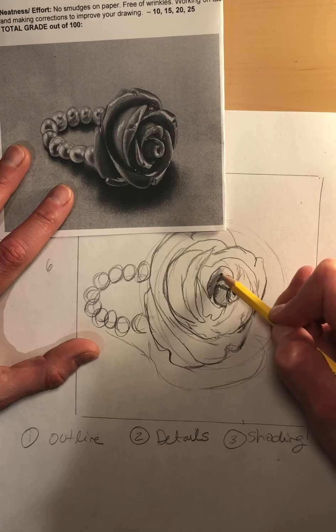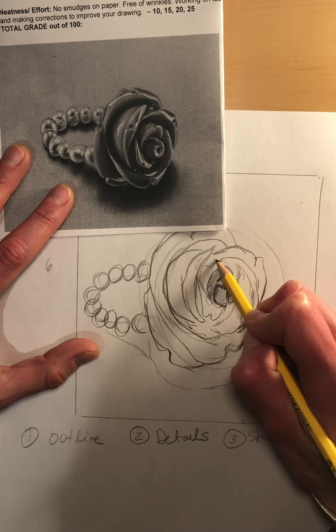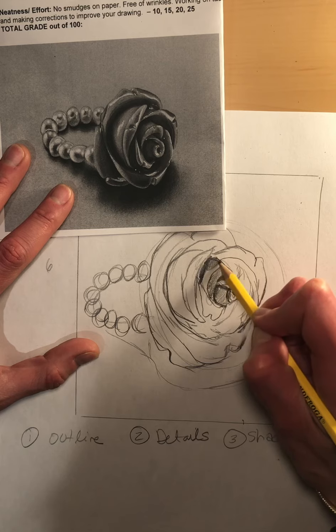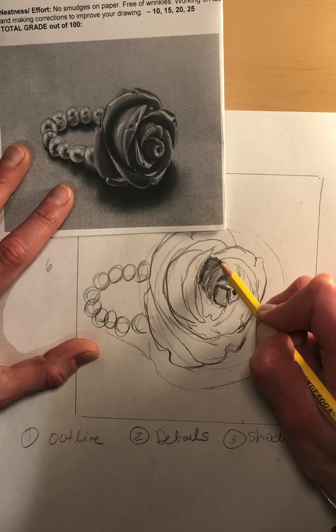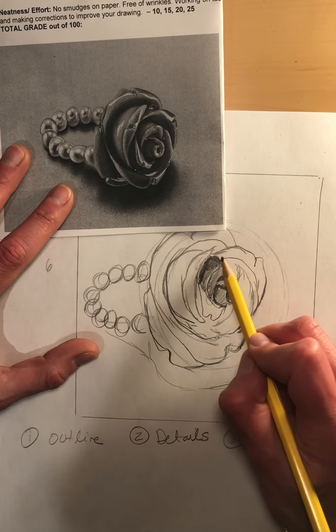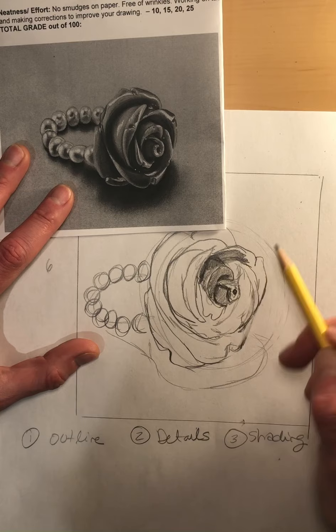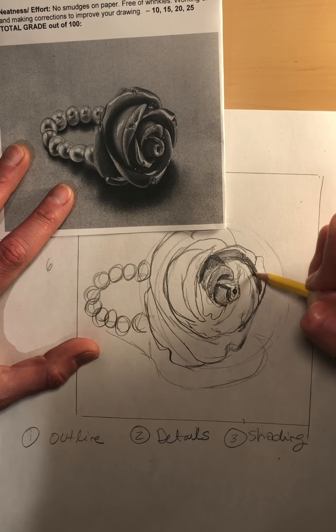It's like a medium tone, followed by dark here. Okay. And then you're slowly going to go from one area to the next.